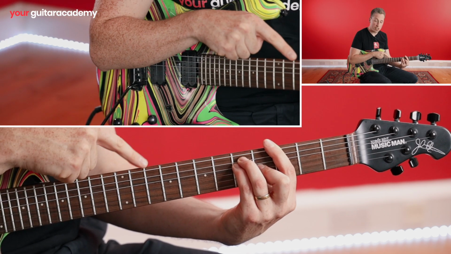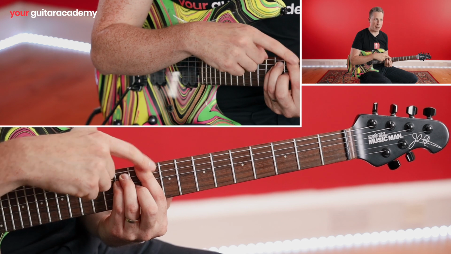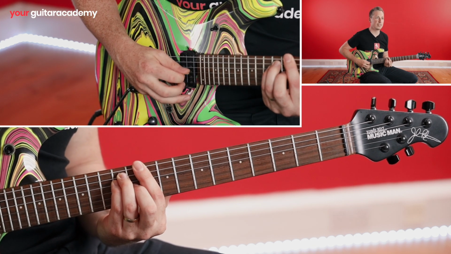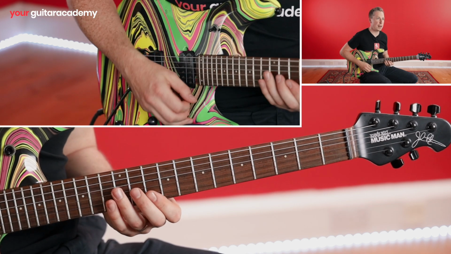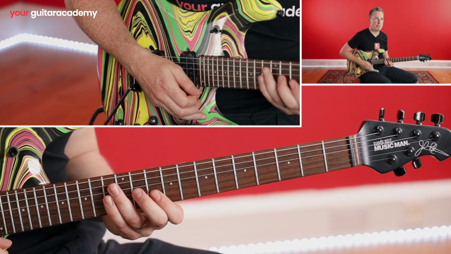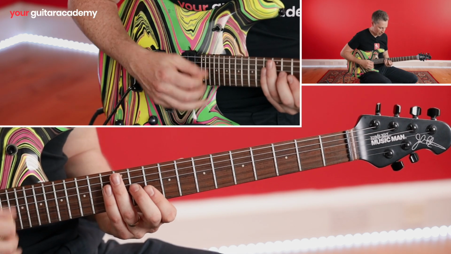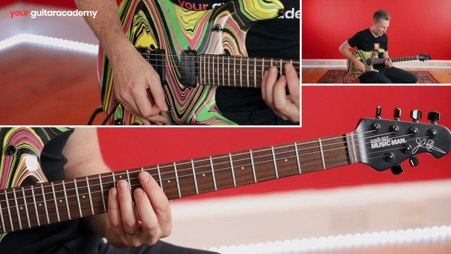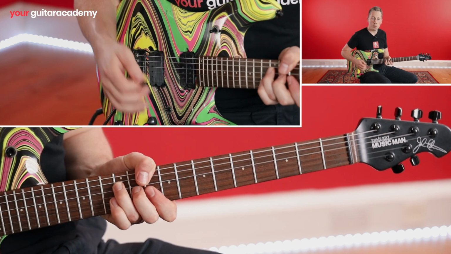Where's D? It's up on the 10th fret. 2, 3, 4. Here we are. We're back to D. Depending on how you play the chord, might lend to a different type of rhythm. That's kind of cool. Back to that D. However you want to play it, we're finding it.